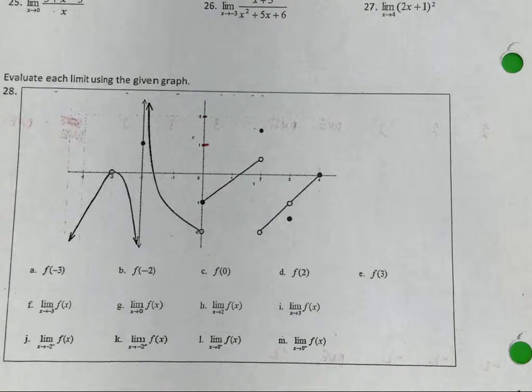Very good. X approaches 3. It's approaching negative 1, because from the right and left, it's going toward negative 1. Very good. Okay, J, as x approaches negative 2 from the left. That's a crazy looking graph right there. Skip that one, K. Skip J and K. Look at L. As x approaches 0 from the left, negative 2. As x approaches 0 from the right, negative 1. Very good. All right.